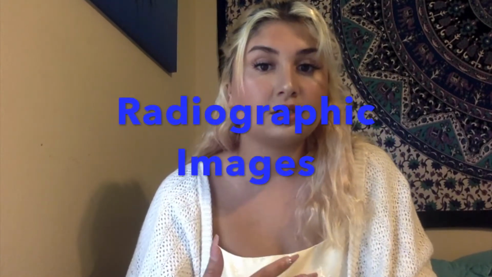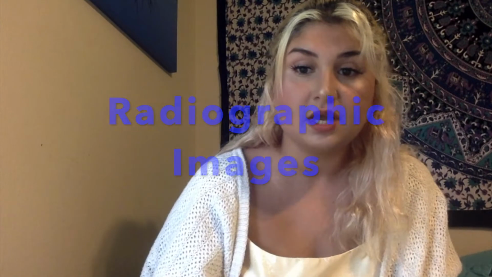Everyone, the expanded function that I have chosen to discuss with you all today is radiographic imaging, also known as dental images, which are a necessary component of a comprehensive dental examination, as well as just being a part of the patient's permanent dental record.